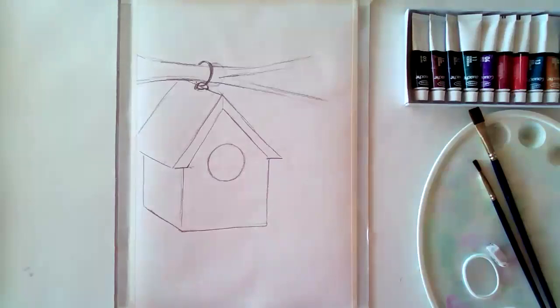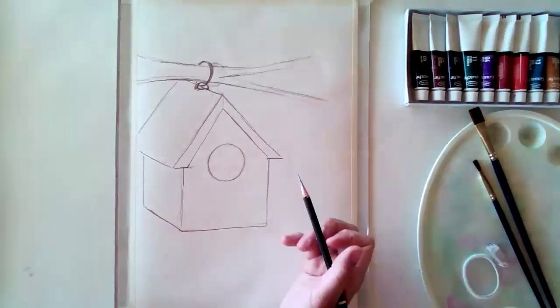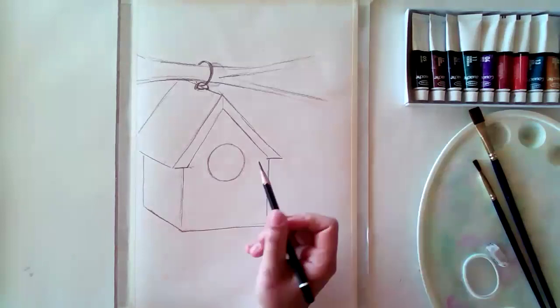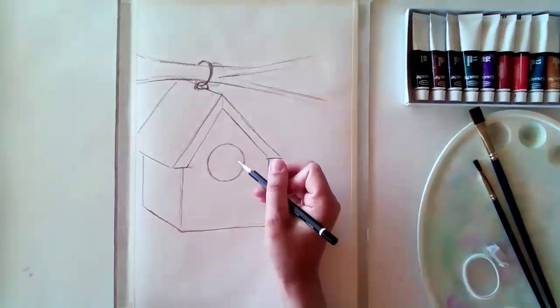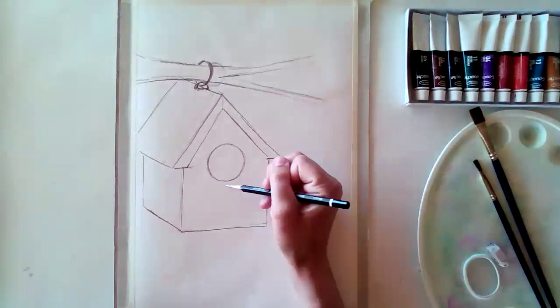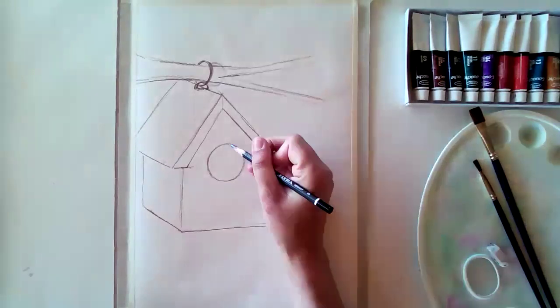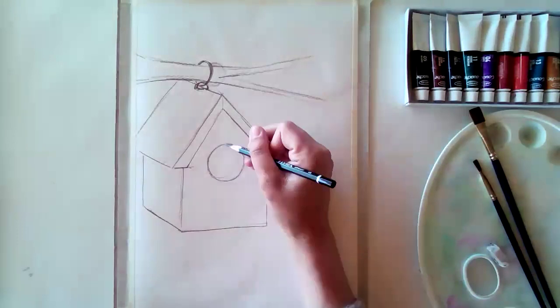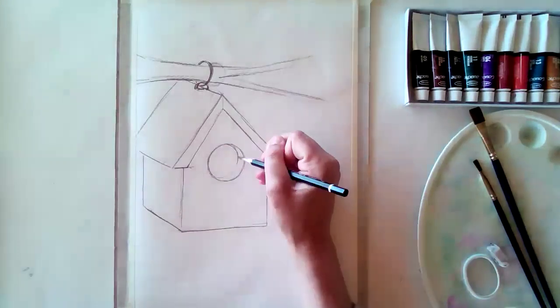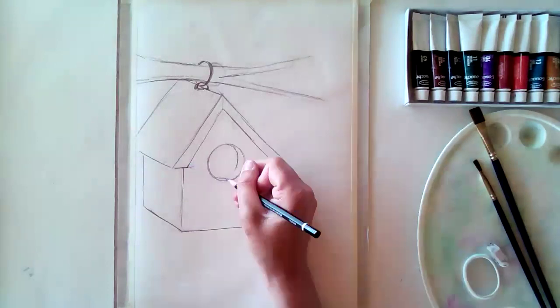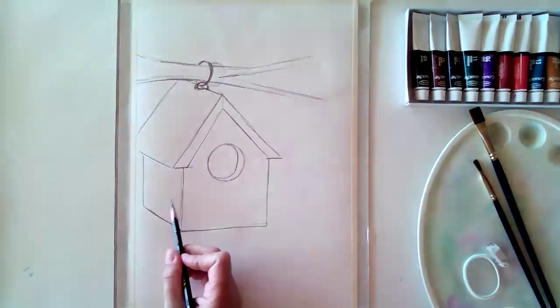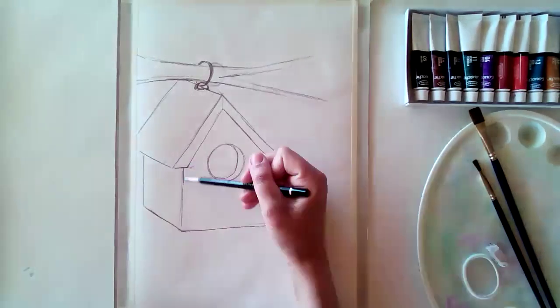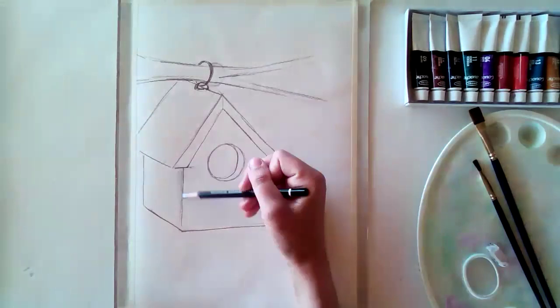Here is a little trick to make it also look a bit more 3D. So inside this circle, we make the half circle. So we see the thickness, but we don't see the whole, we see just the side, because we see this side of the wall. Imagine you're looking in the direction of my pencil here.